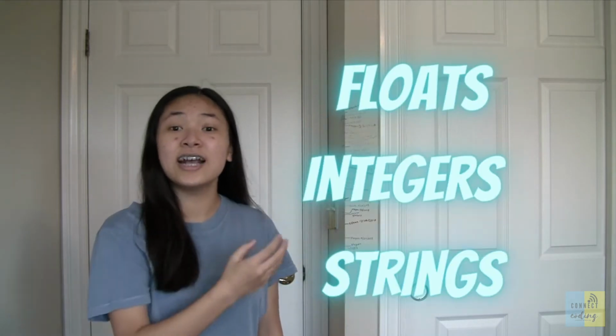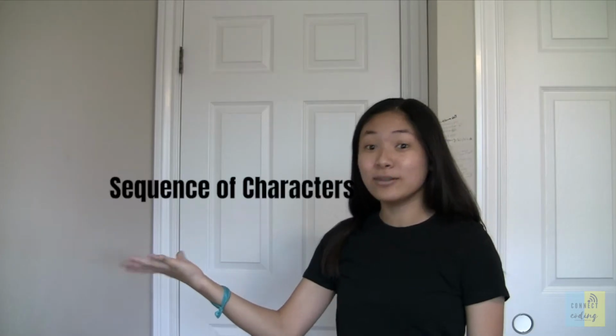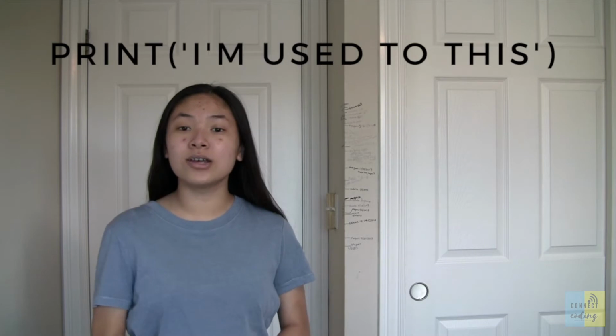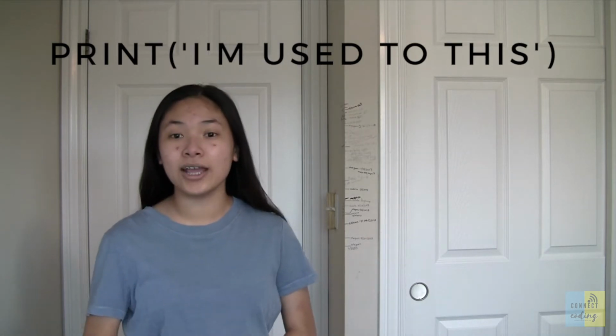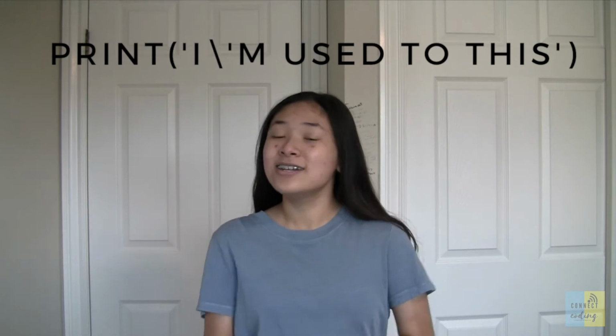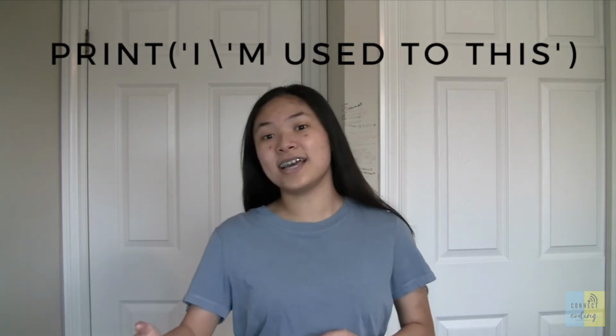So let's do a quick review. The data types we've covered so far are floats, integers, and strings. Strings are a series of characters encased in quotes. They can be single quotes, double quotes, and even triple quotes. And if you have the same quotes on the outside and the inside of the string, you can use the backward slash. That will let Python know, hey, don't end the string here, end it where intended. Floats are numbers with decimals, and integers are whole numbers, which can also be negative.